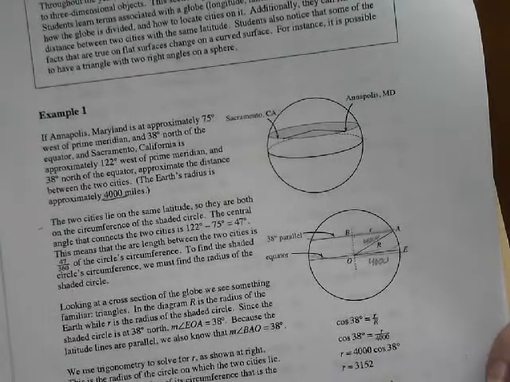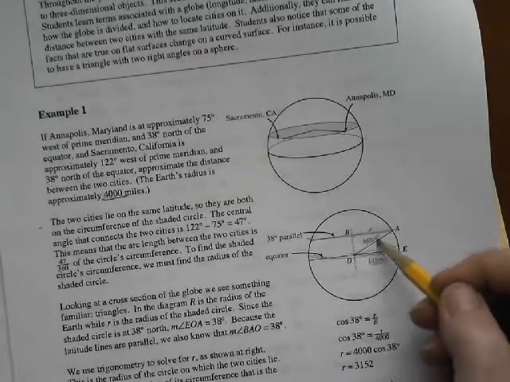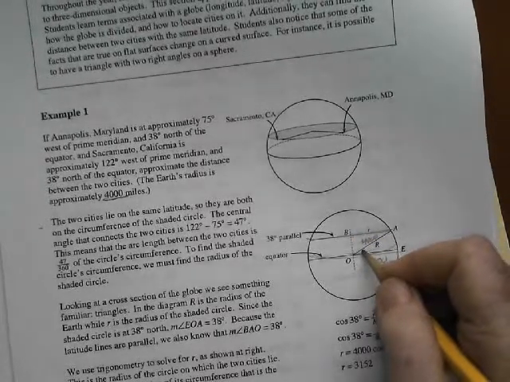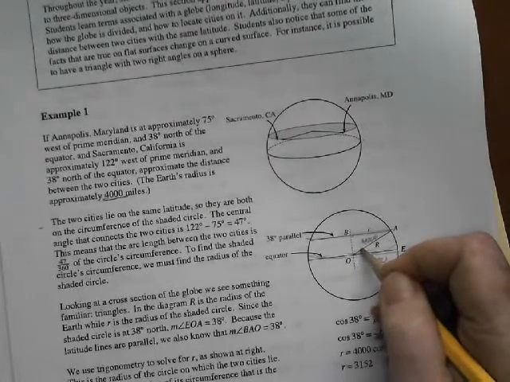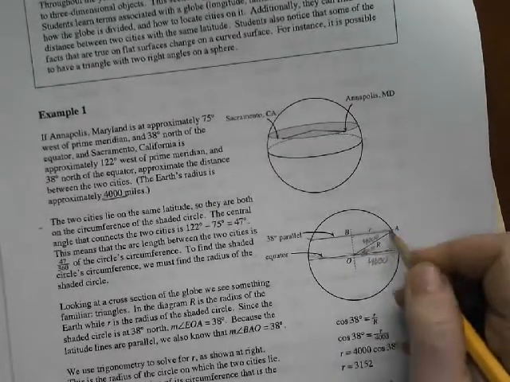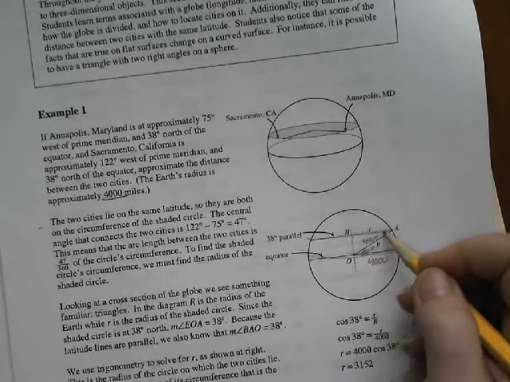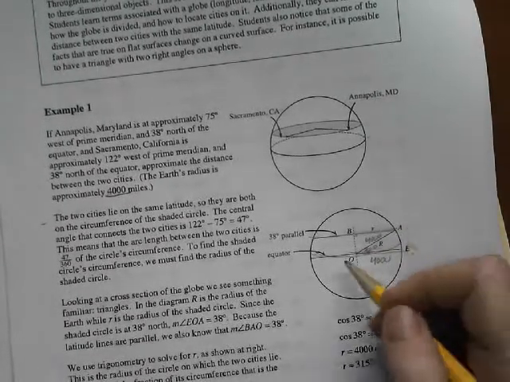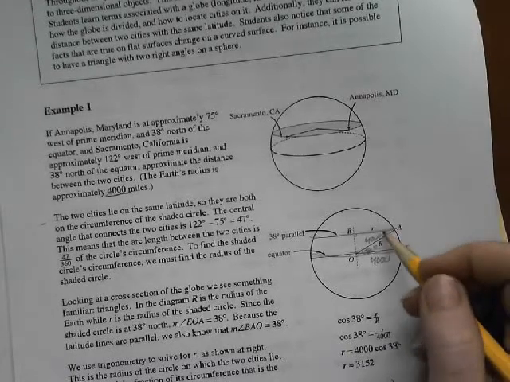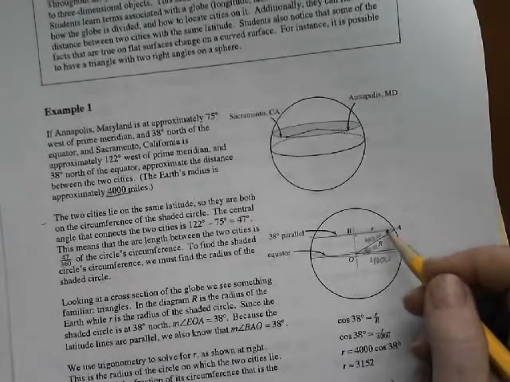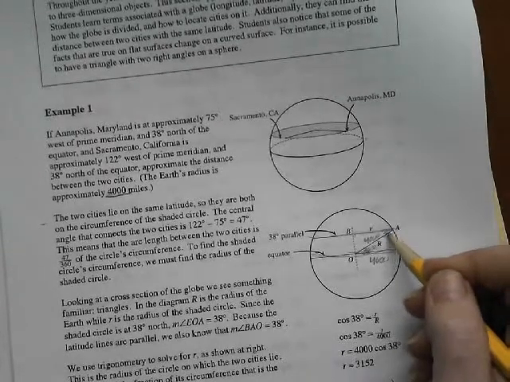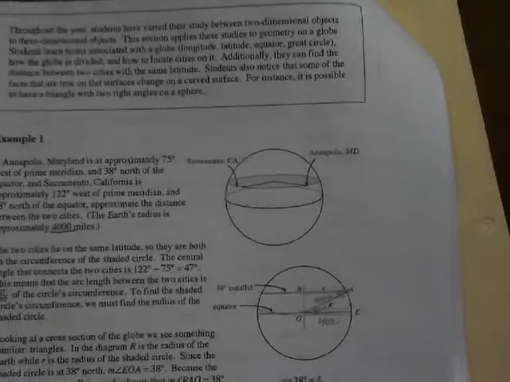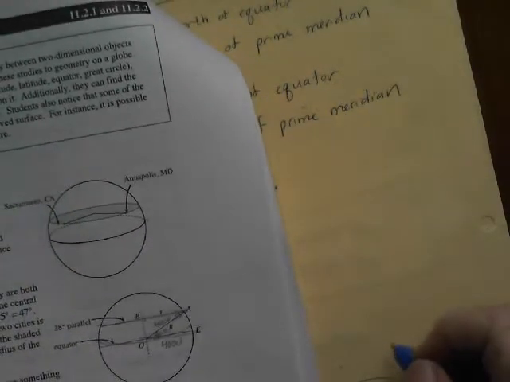So, I know this is 4,000, but look, I have a triangle. And guess what? This little angle right here is 38 degrees, because it said it was 38 degrees north of the equator. And we have parallel lines, alternate interior angles. So that means this little part right here is also 38 degrees. You can't read any of that because it's too small, but I'm going to pull that out and put it right here.